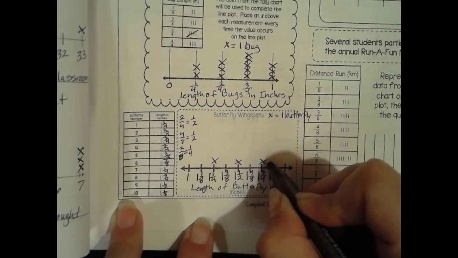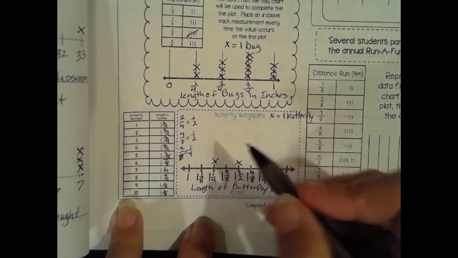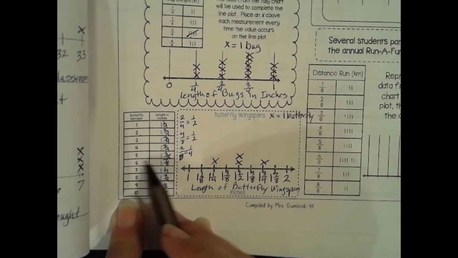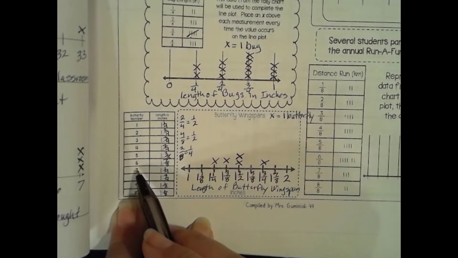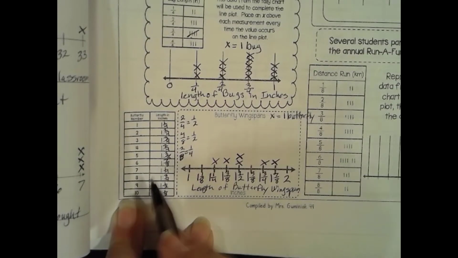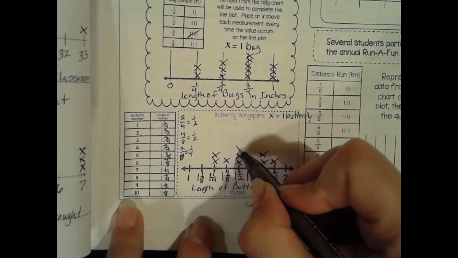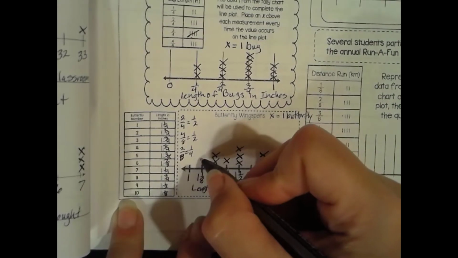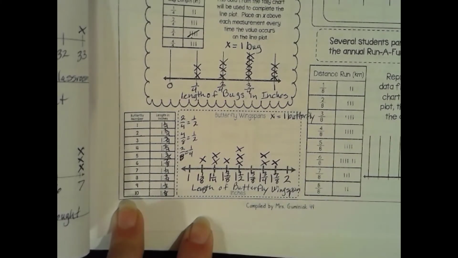We have butterfly number 3 was at 1 and 3/4. Butterfly number 4 was at 1 and 2/4 or 1 1/2. Butterfly number 5 was at 1 and 3/8. Butterfly number 6 was at 1 and 7/8. Butterfly number 7 was at 1 and 1/4. Butterfly number 8 was at 1 and 3/4. Butterfly number 9 was at 1 1/2. Butterfly number 10 was at 1 and 1/8. So we have 1, 2, 3, 4, 5, 6, 7, 8, 9, 10 butterflies represented.